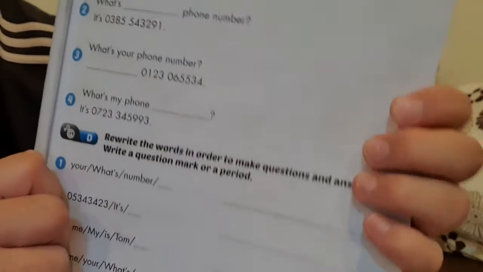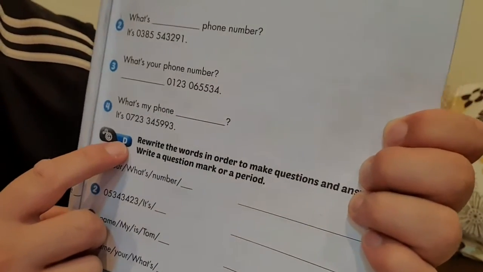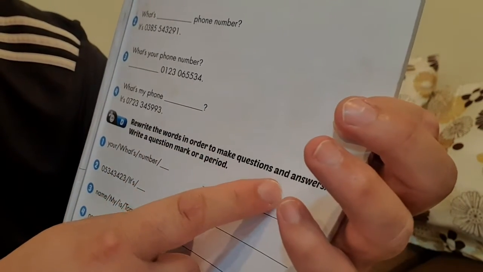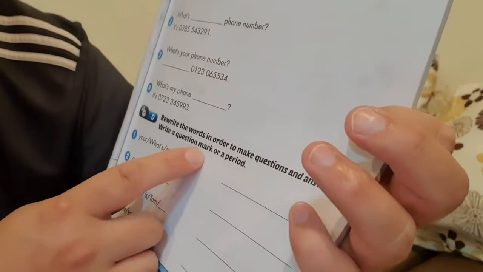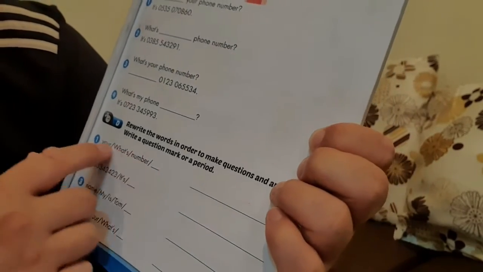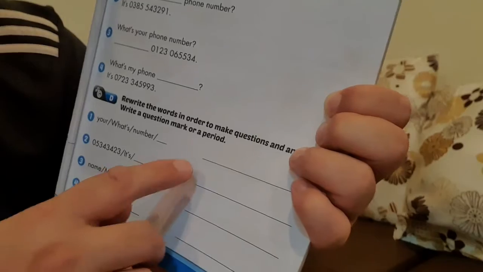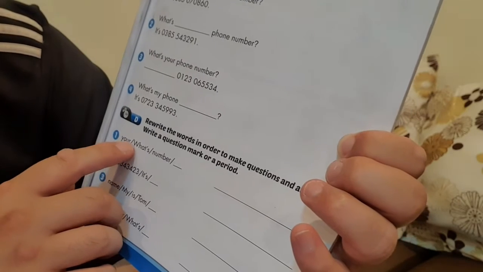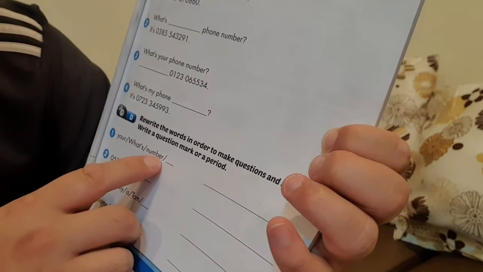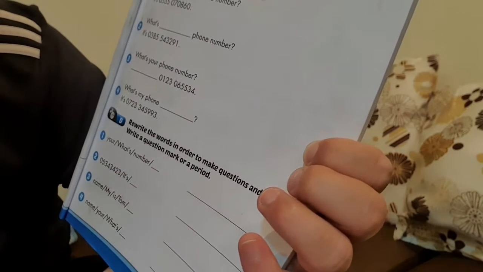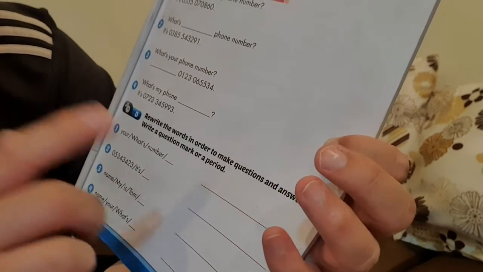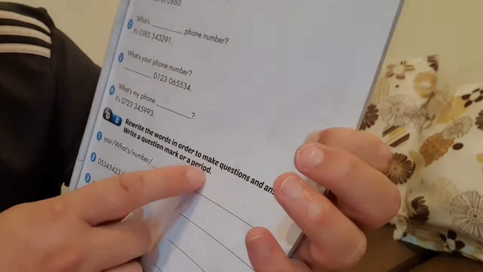Okay, then because we're running out of time, we'll quickly go over D. Rewrite the words in order to make questions and answers. Write a question mark or a period. So it's a word scramble. Word scramble, they are not in the correct order. You need to put them in the correct order on the line. Write them in the right order. So your, what is, number, and then blank. And blank, at the blank you need to put in either a question mark or a period.